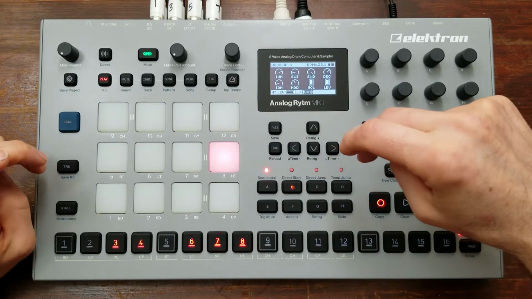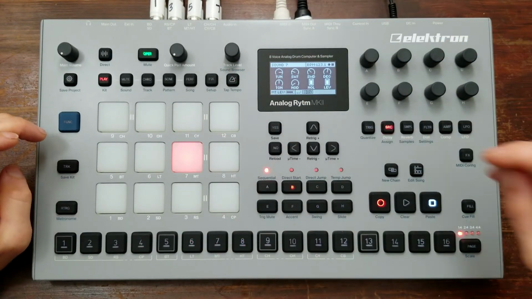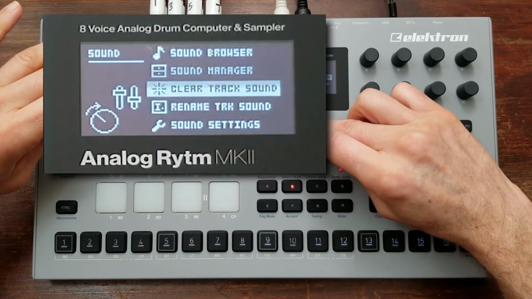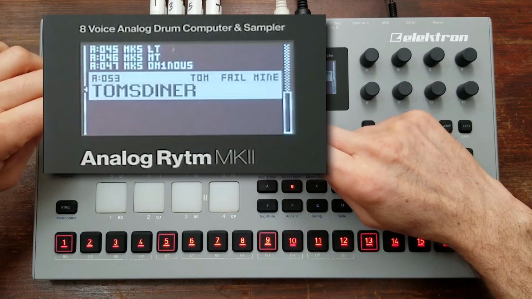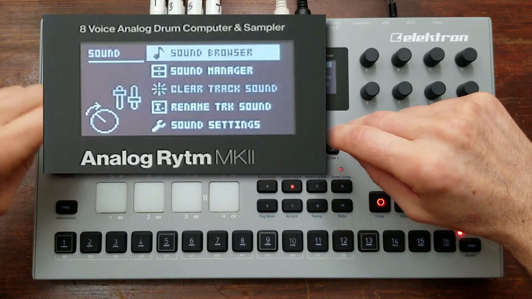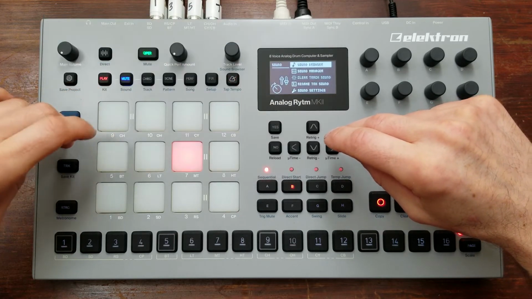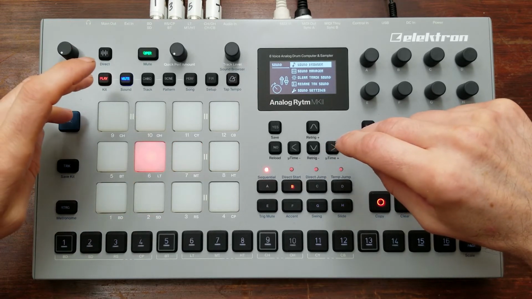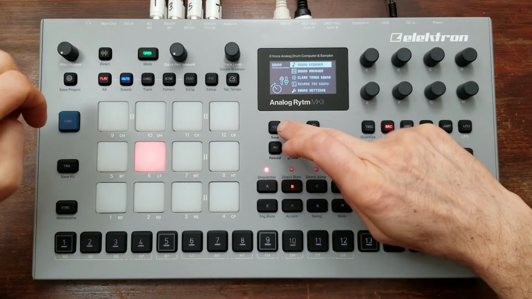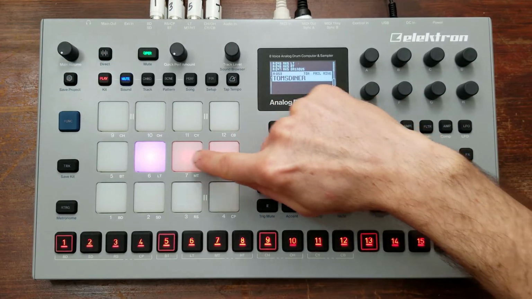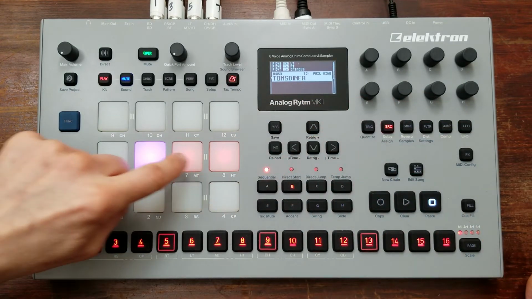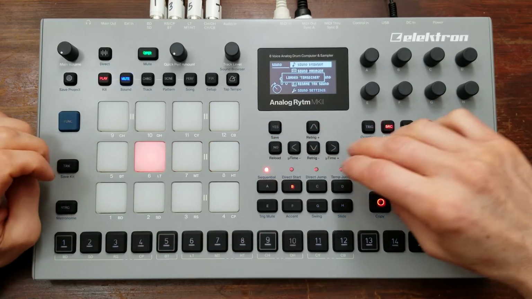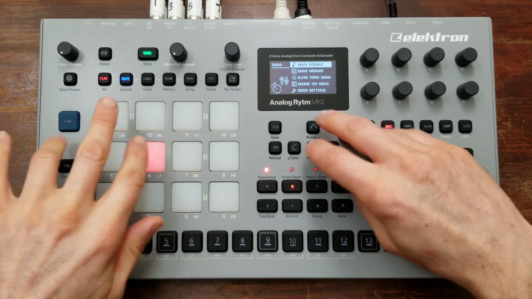That's our sound, right? So if we go to this track, and then we go to sound browser, we can go Tom's Diner. And you'll also notice when you have the pad selected and you go to load the sounds, you see how these are kind of lit differently. That means that these three can use that same sound. So we'll load Tom's Diner to all three of them. Now we'll exit out of that.